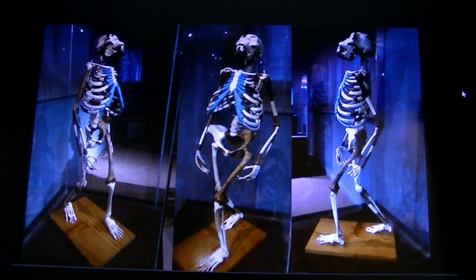It's one of the most complete and best preserved adult such fossils ever uncovered. And they named these things scientifically. It was AL 288-1 or something like that. But locally, the Ethiopians, in their language, which was Amharic, they called it Dinkinesh. Dinkinesh translates to "you are marvelous." So that's pretty fun. You are marvelous.